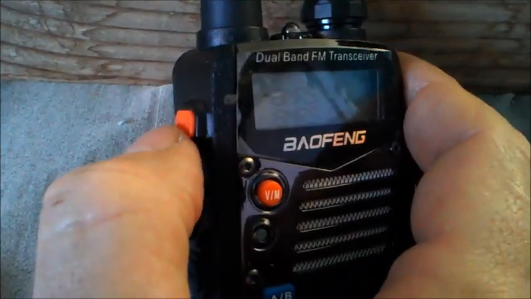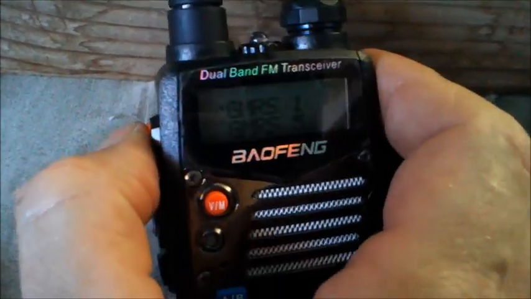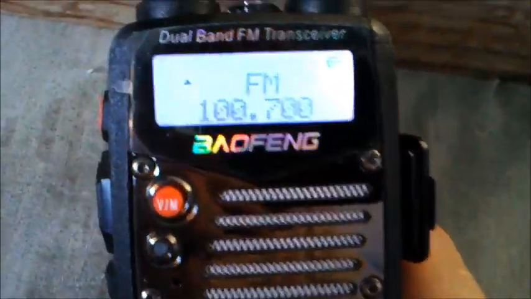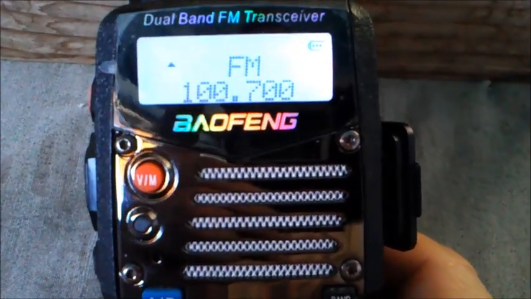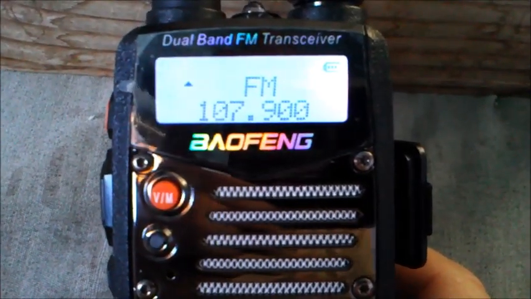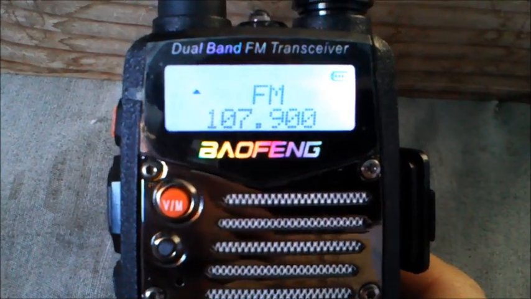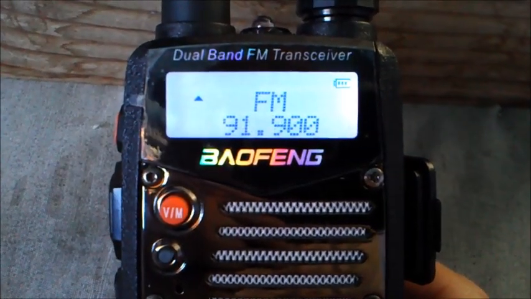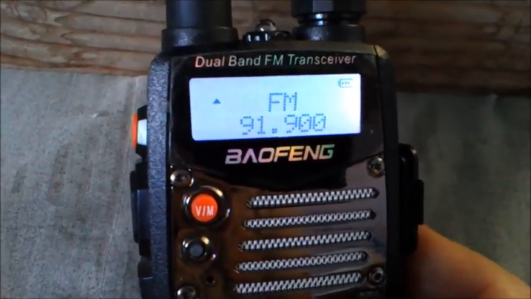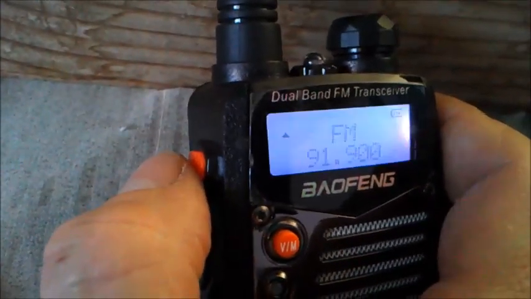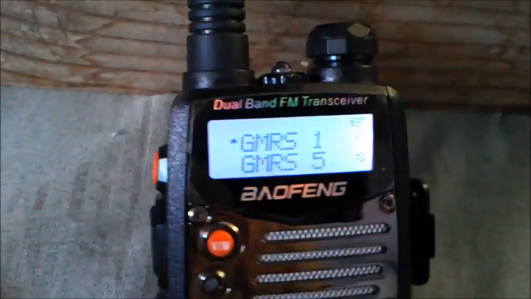The other use is a single push of this button. It turns on the radio, which is kind of nice to have. You can then hit the scan button and it will change the channel. There we go. To turn the radio off, a single push turns it off.